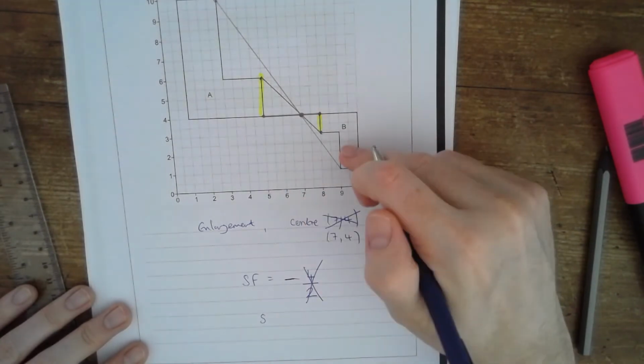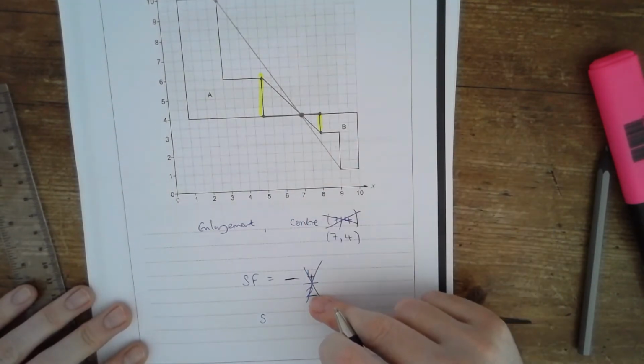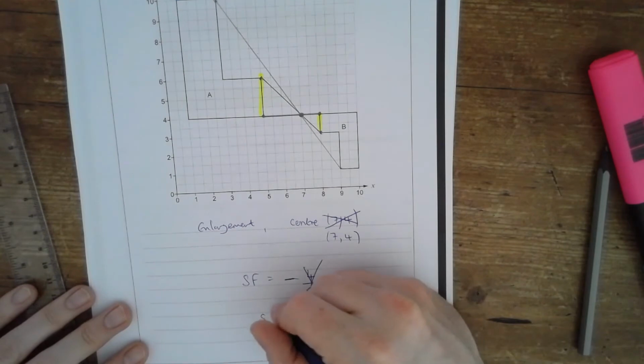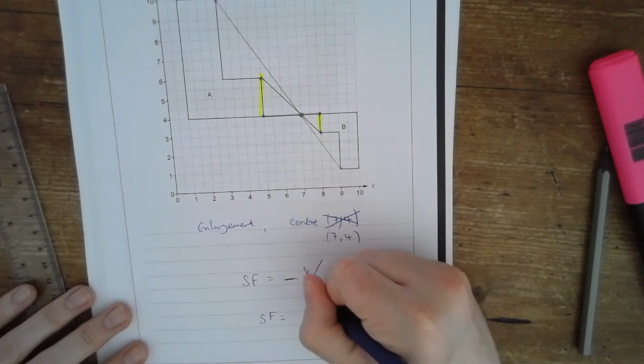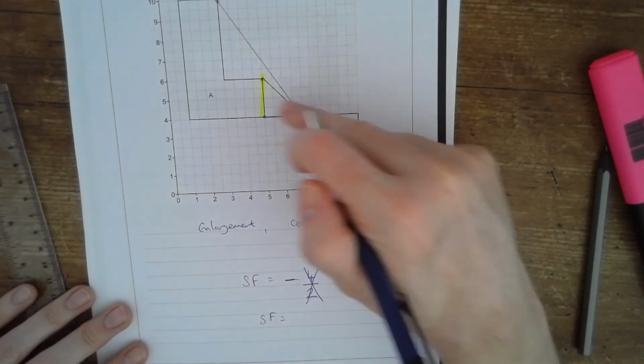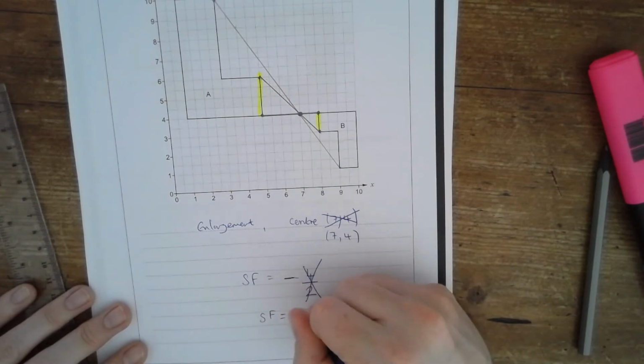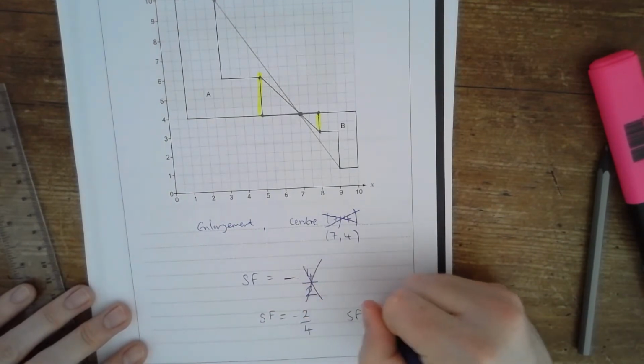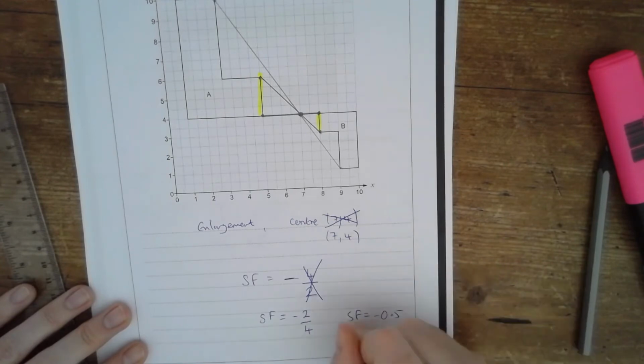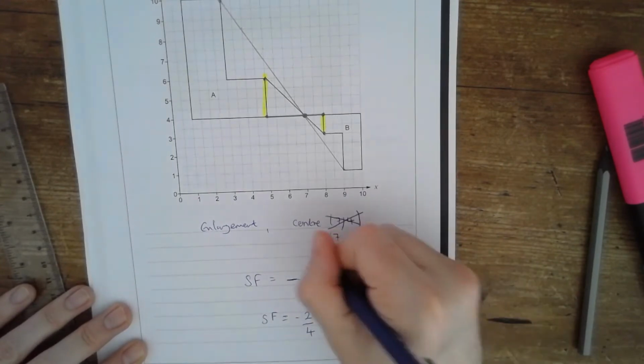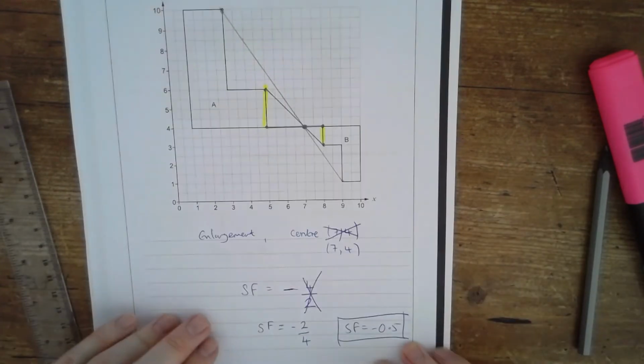That hasn't got twice as big. 4 divided by 2 is 2. That's got smaller, so it shouldn't be 4 divided by 2. It should be what the new one is divided by what the original one is. So it should be minus 2 over 4. So the scale factor is minus a half. Okay, so each of these statements here will get us the mark.